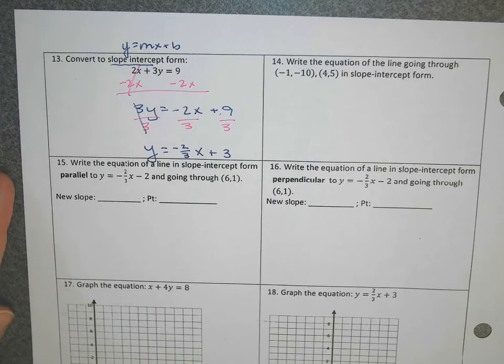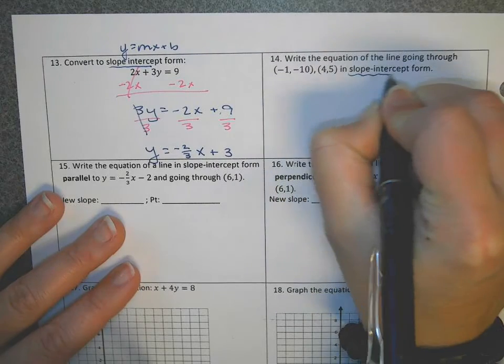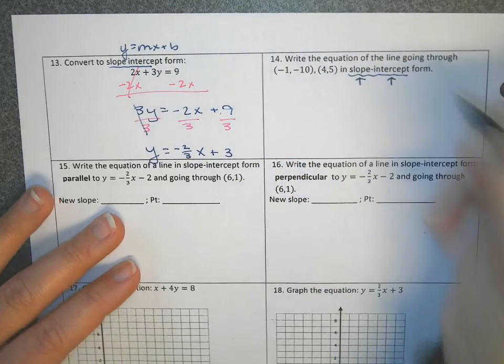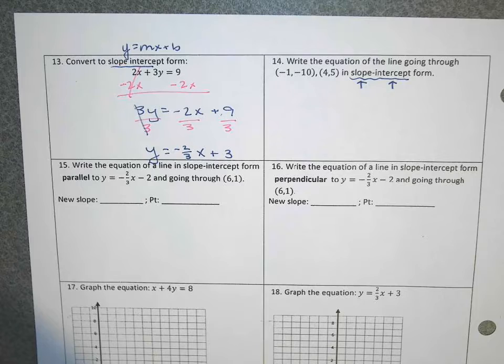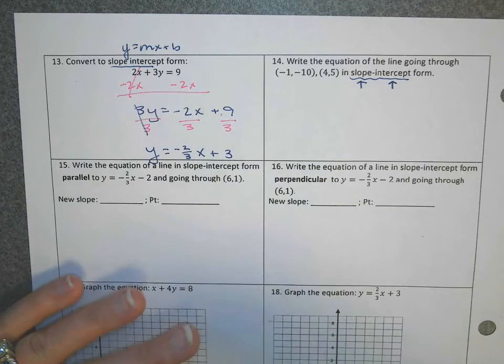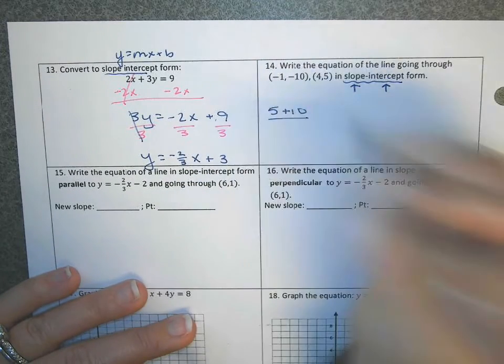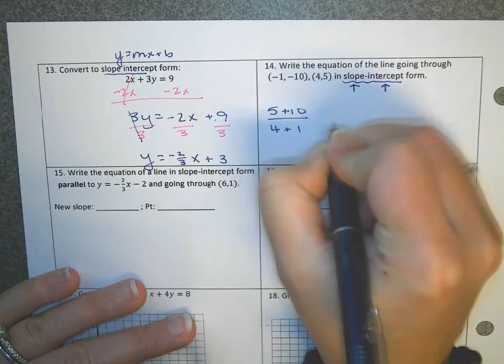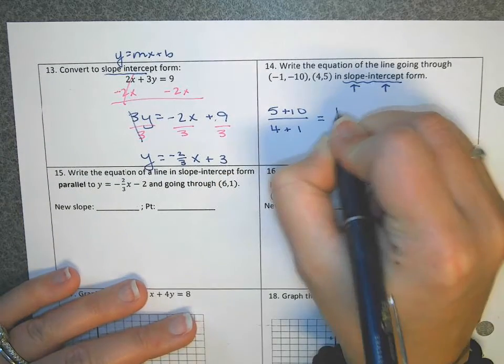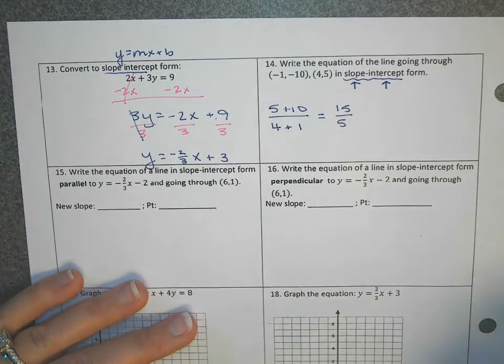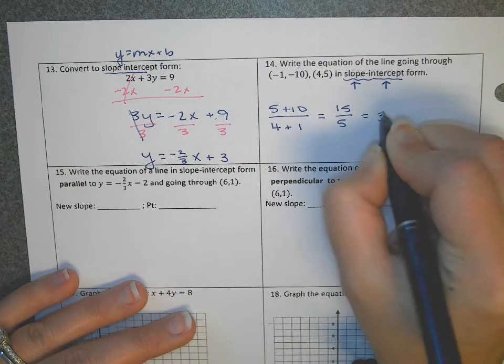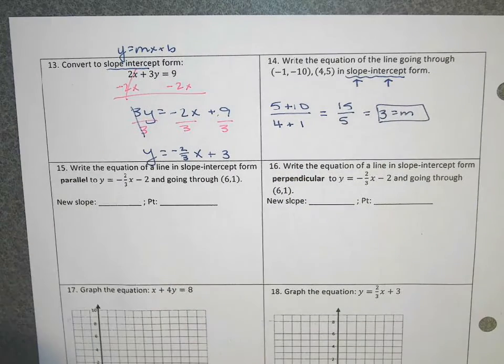All right, number 14 says write the equation of a line going through those 2 points in slope-intercept form. Okay, in order to write it in slope-intercept form, we need a slope and we need a y-intercept. We're not given either of those. That means we have to find them. Find the slope first using our formula. So 5 minus -10 over 4 minus -1. That turns into 15 over 5, which is 3. Your slope is 3. That's your first step.